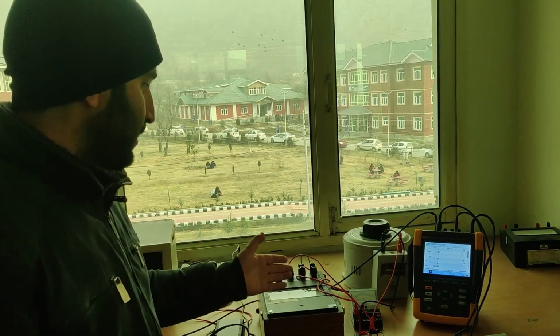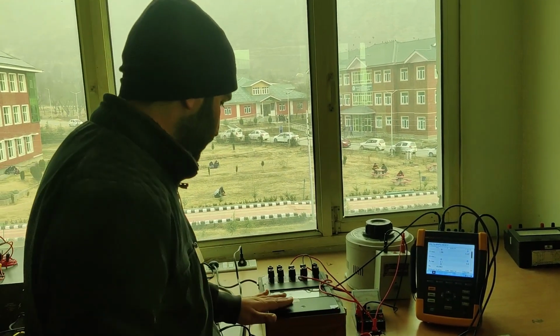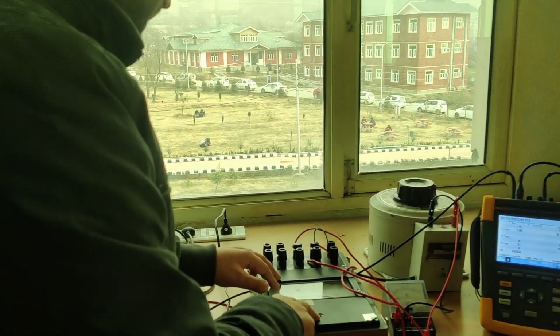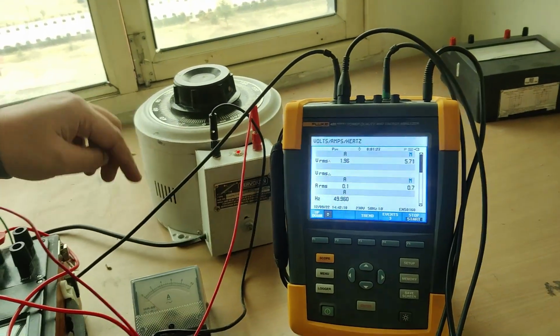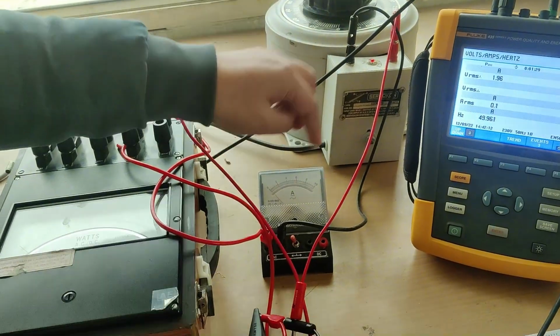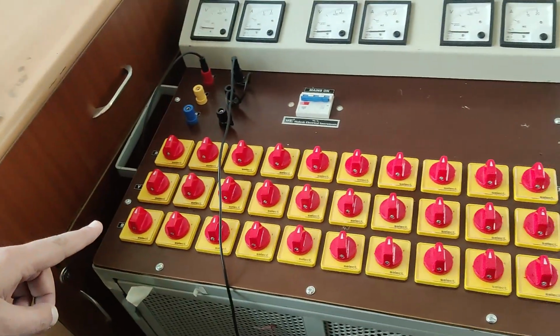As you can see, our setup is here. We have the wattmeter here. We have the auto transformer here. We have the power quality analyzer here. We have this ammeter here, and we have the resistor load bank here.